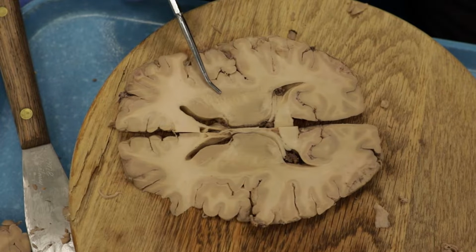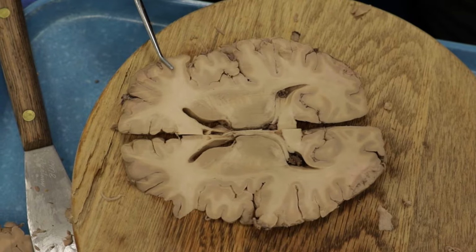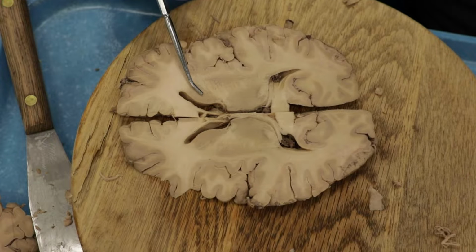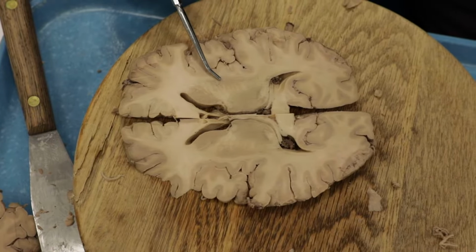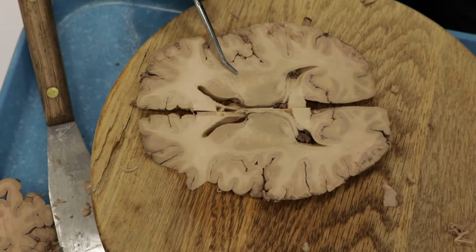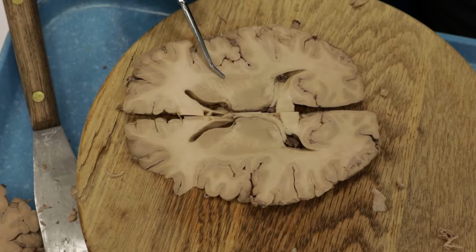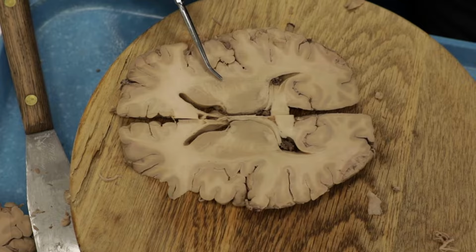What that means is that when the brain, let's just say the motor cortex out here, talks to the basal ganglia to control movement, it talks to the caudate and to the putamen. This is the striatum. On the next section we'll see the globus pallidus, and that's the output nucleus of the basal ganglia, but we're too high up to see that.